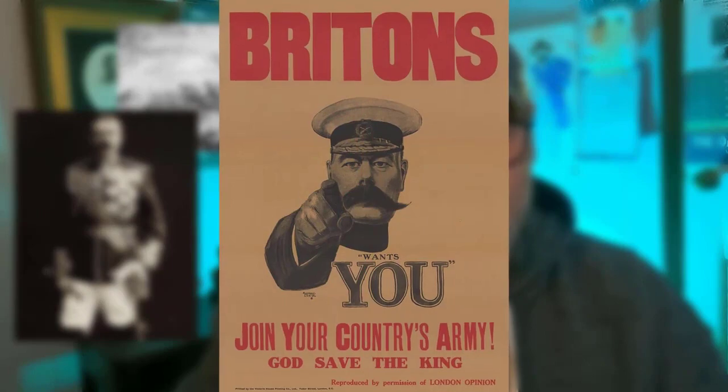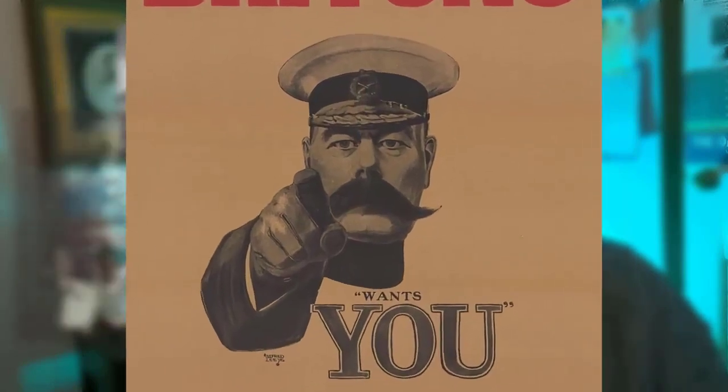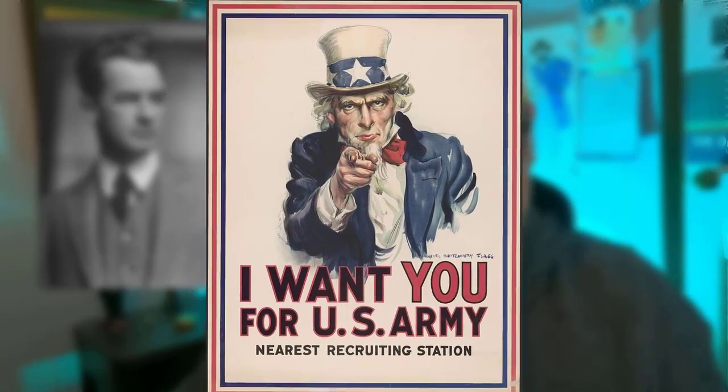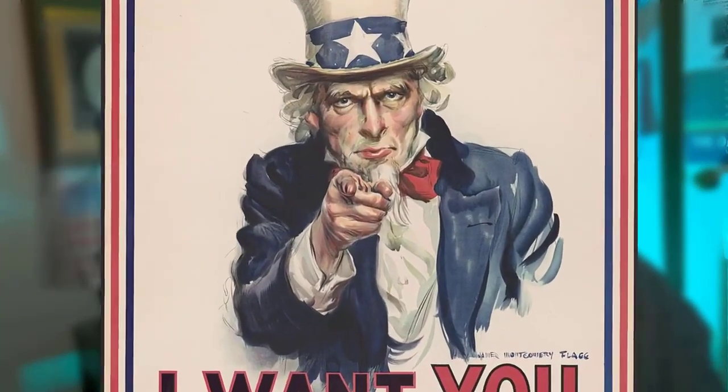In one famous recruitment poster, British military hero and commander Lord Herbert Kitchener was featured pointing at the citizens of Britain and asking them to join the fight. Inspired by this image, in 1916, artist James Montgomery Flagg illustrated the now famous I Want You recruitment poster featuring Uncle Sam pointing at Americans, urging them to volunteer for the military.